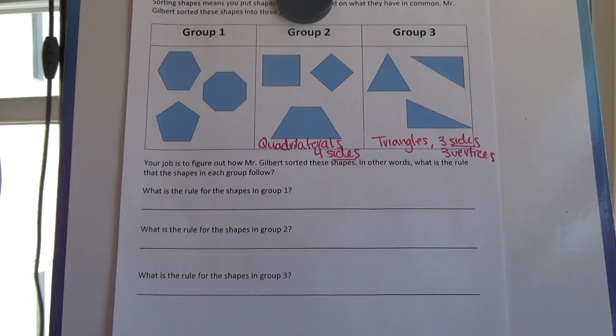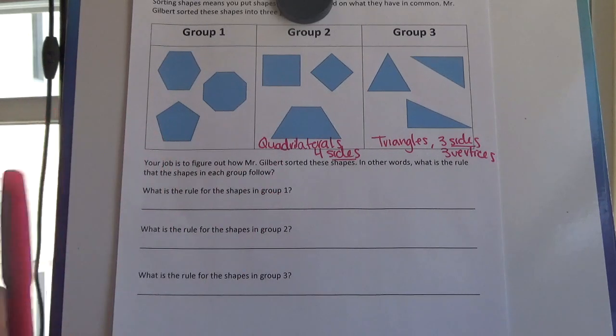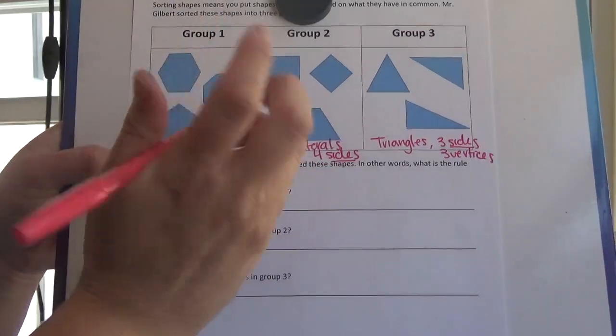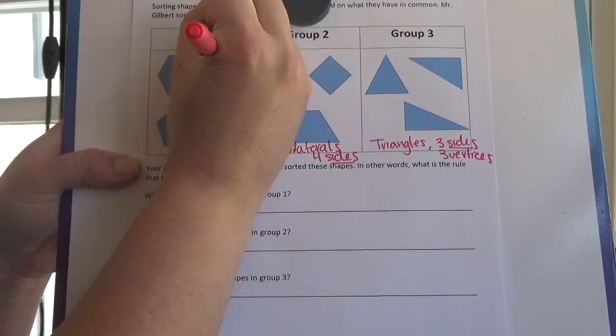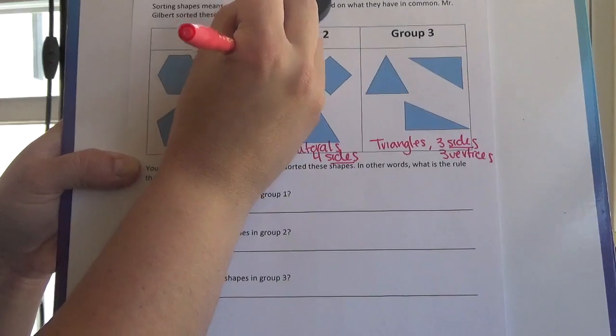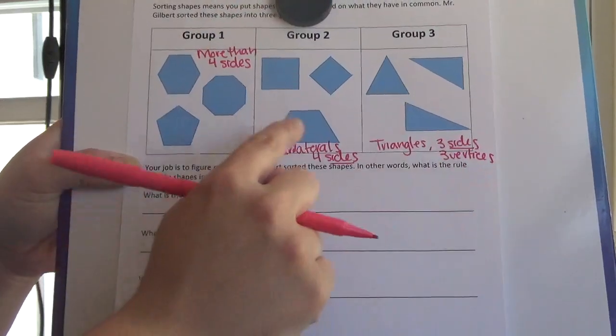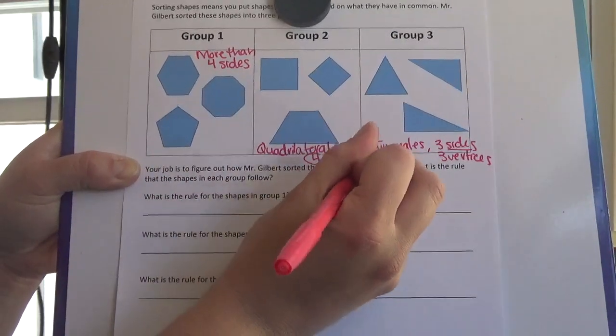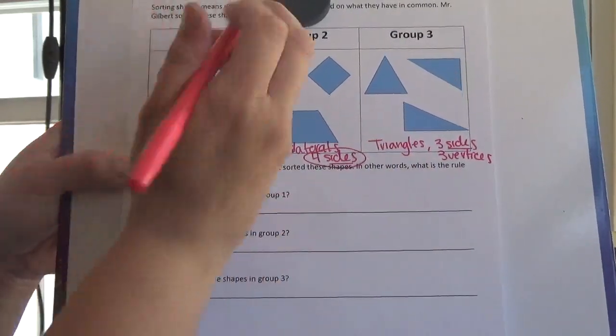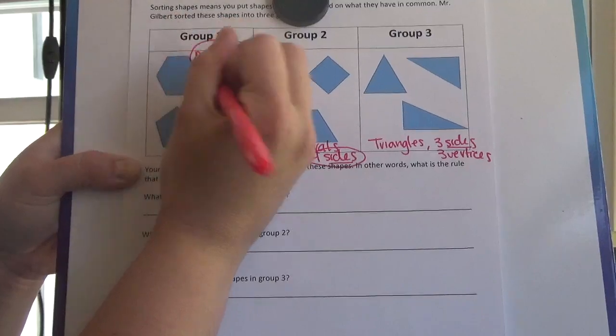And while these shapes don't have much in common because they're 3 different shapes, the one thing that I'm noticing is that all 3 of these shapes have more than 4 sides. So in group 2, all of these shapes have 4 sides. In group 1, all of these shapes have more than 4 sides.